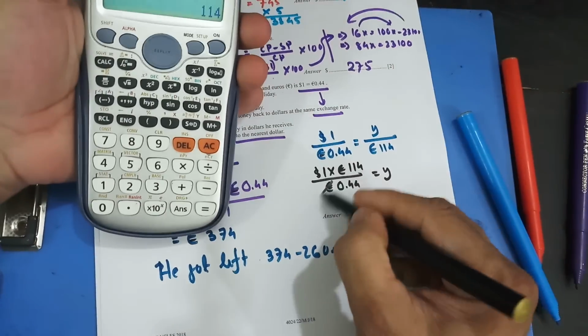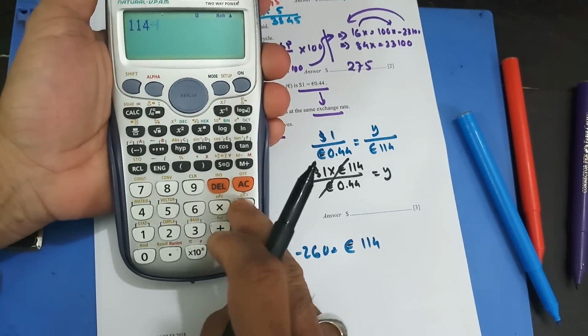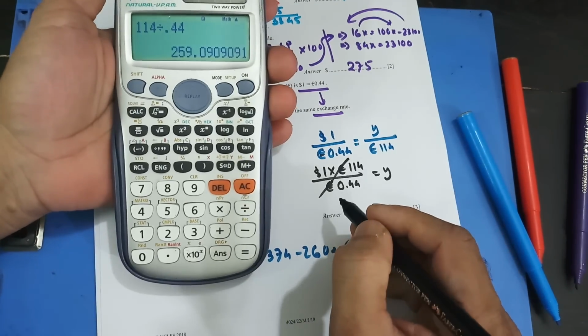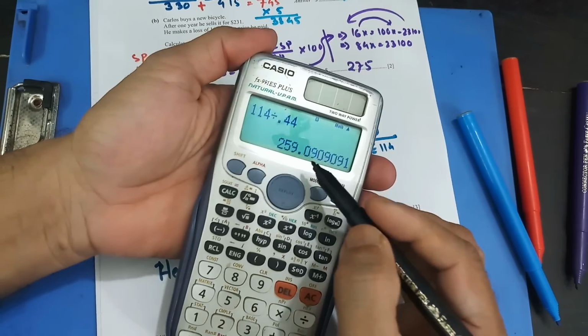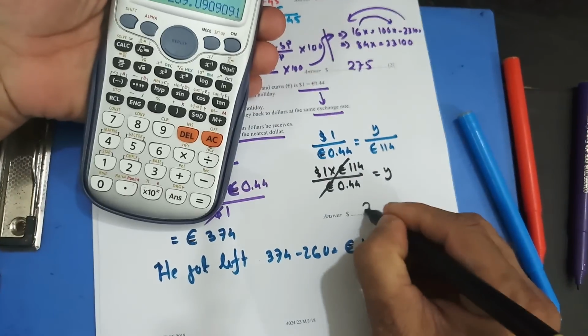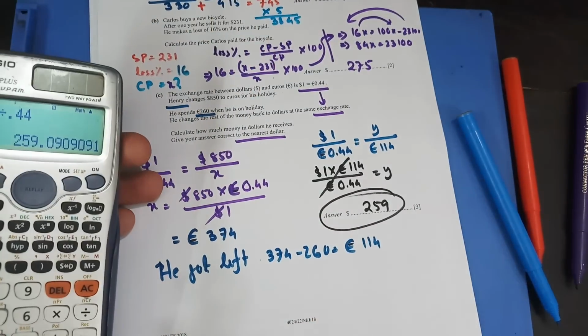So this euro crosses out, so 114 divided by 0.44, so I got 259. Okay, so correct to the nearest dollar, I can just ignore the point, so it's going to be $259. That's what he receives back. Okay.